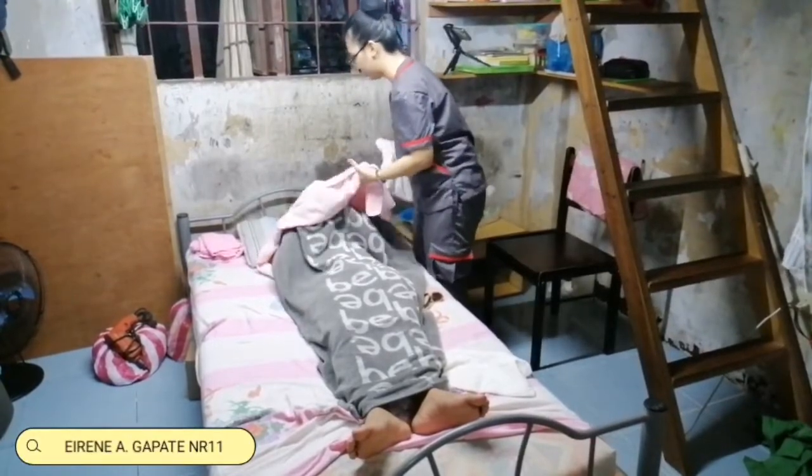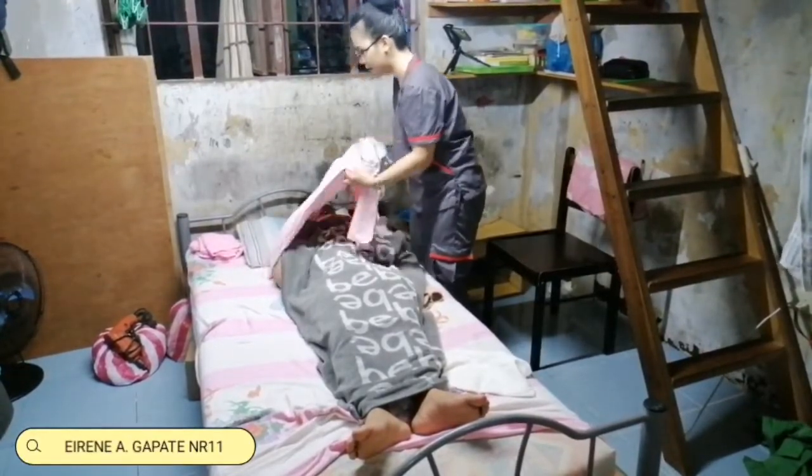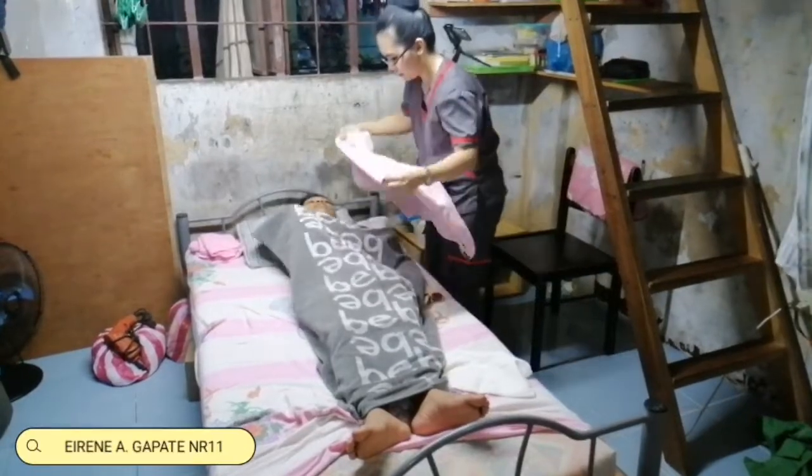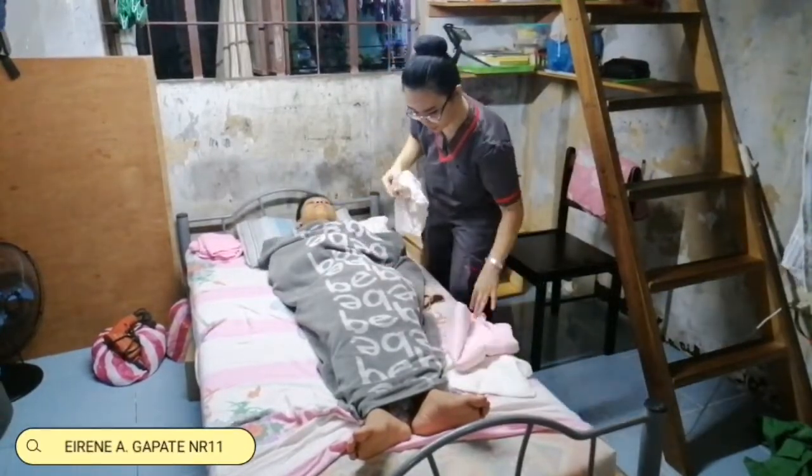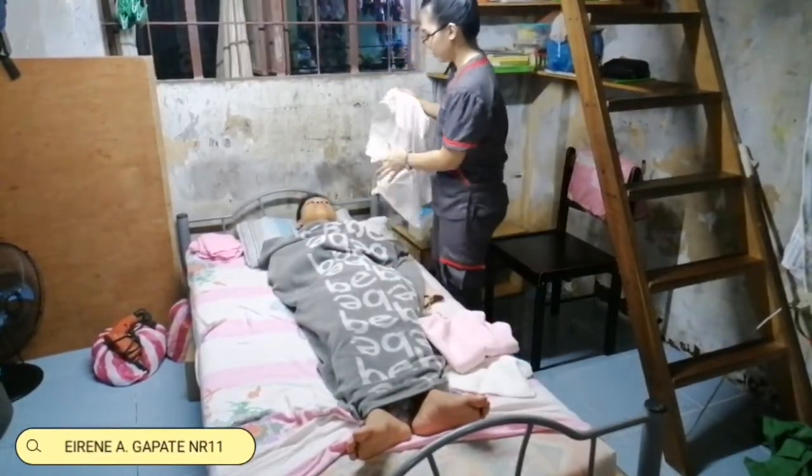Help the patient to put on clean gown and assist with the use of other personal toiletries such as deodorant or cosmetics.